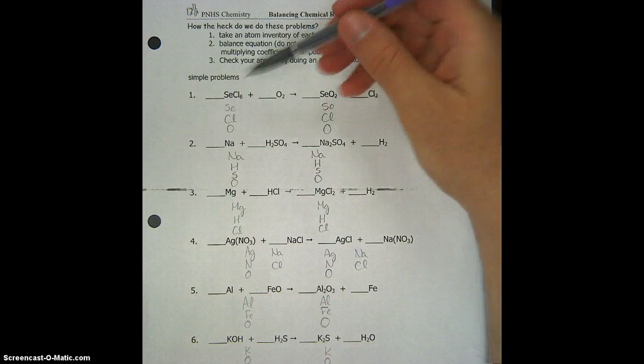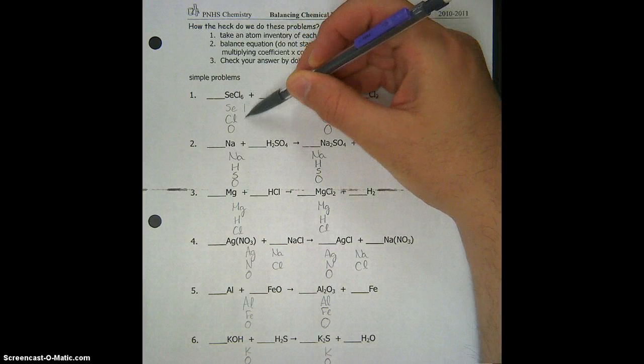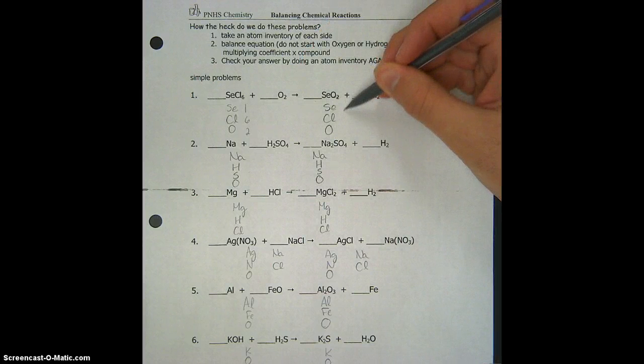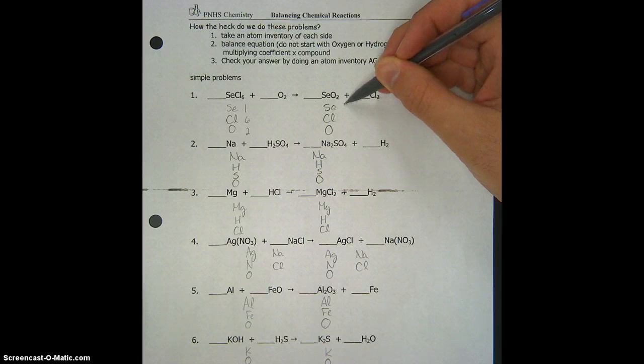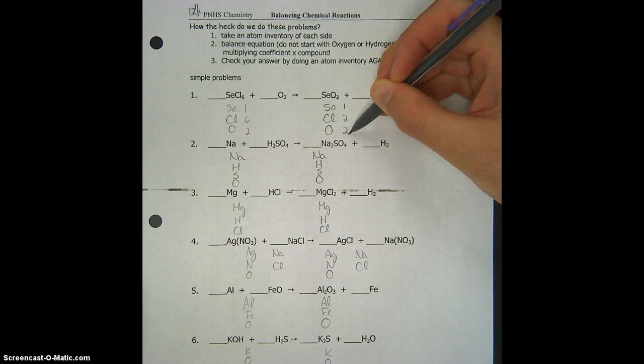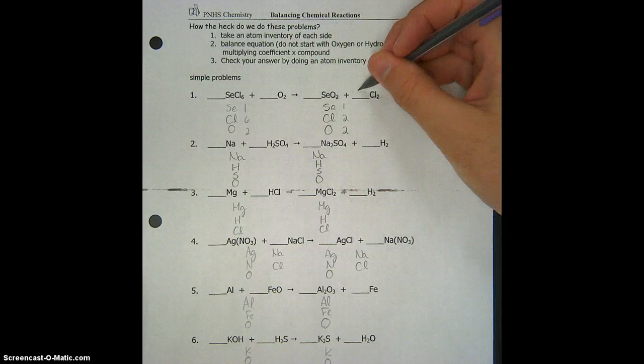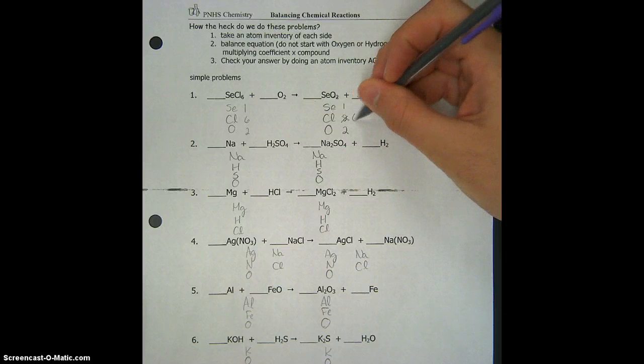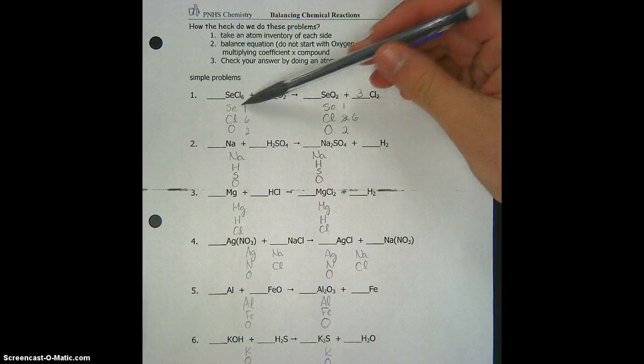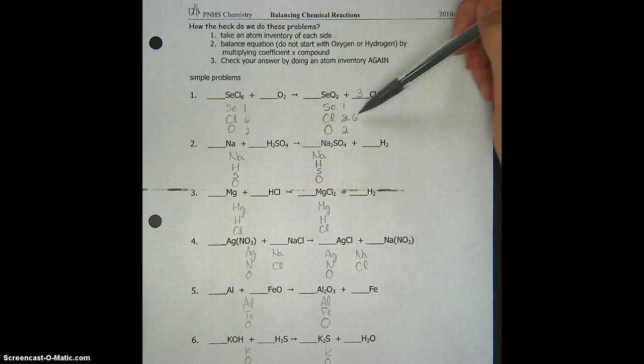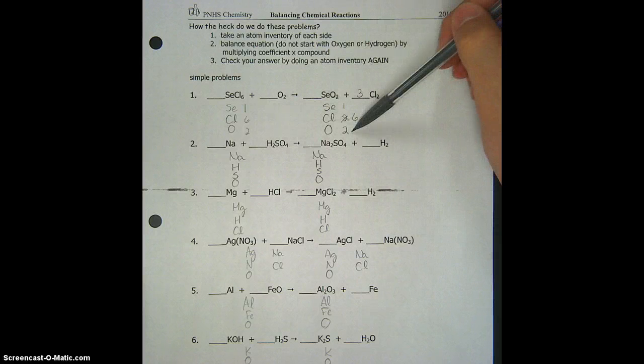So, to begin with, I've got 1 selenium, 6 chlorine, and 2 oxygen on the left of the arrow, on the reactant side. On the product side, right of the arrow, I've got 1, 2, and 2 for my inventory here. Now, notice that chlorines don't match. If I put a 3 here, that gives me a new inventory of 6. 3 times 2 for 6. And that makes everything match because I have 1 and 1 on both sides, 6 and 6 on both, 2 and 2 on both.